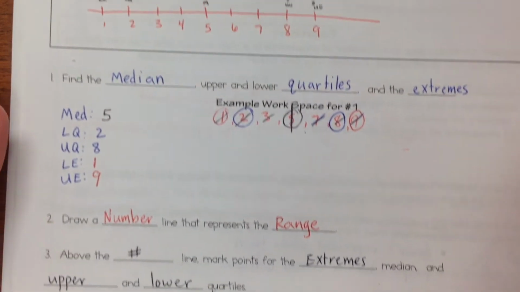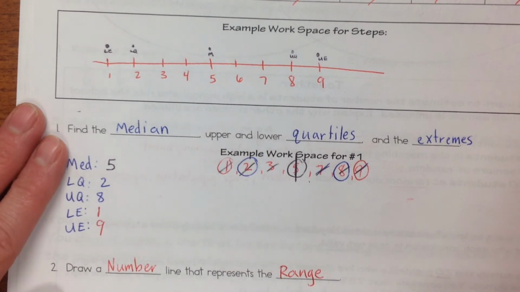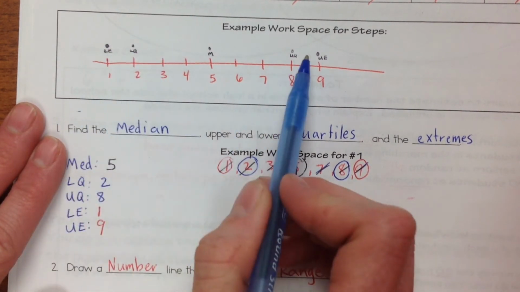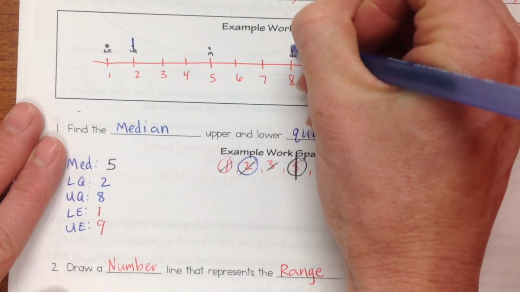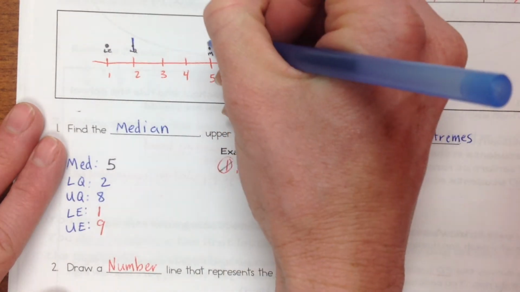Okay, so what I mean by that is if I go up here, I'm going to draw a line that contains the quartiles. So you'll know that this is your quartile and this is your quartile. So I'm just going to draw a line through it like this. And it also has to have a line through the median like this.